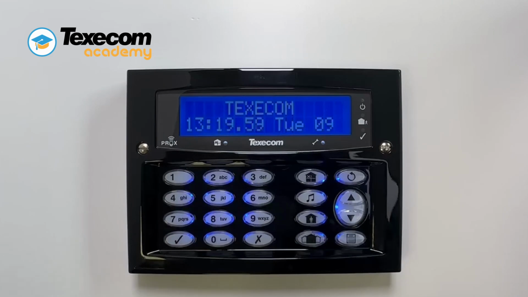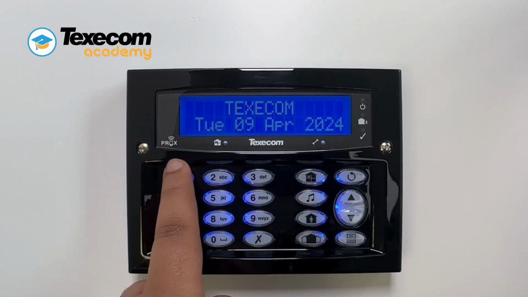The Ricochet Diagnostics menu can be used to view the signal strength of Ricochet devices, as well as the alarm state and polling information. Enter the engineer code.